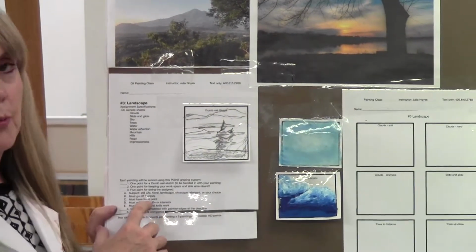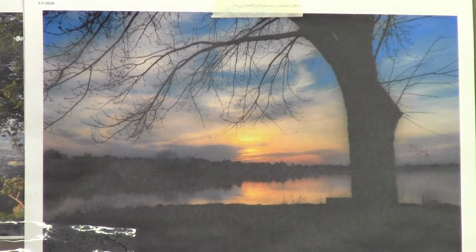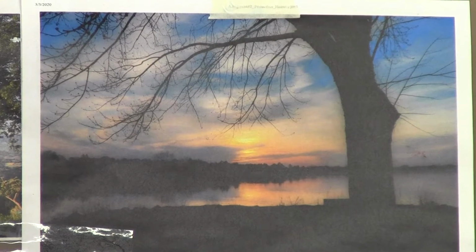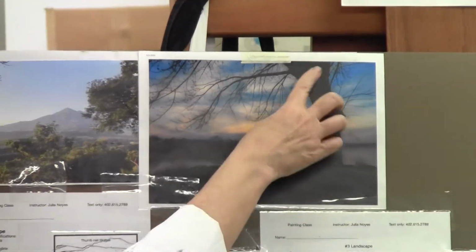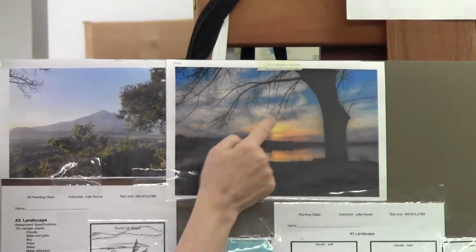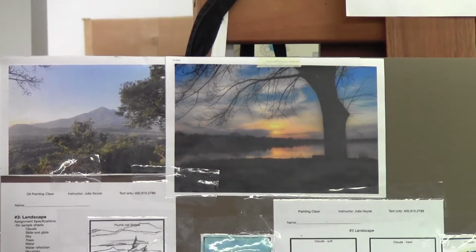Then having a focal point. And the focal point, like for this painting, would be right here. It's where our eye is drawn to. It's the number 1 leader of the band. This certainly isn't the focal point. This isn't. You know, the tree is pretty interesting, but our eye keeps going back here. So that's what we mean by a focal point.